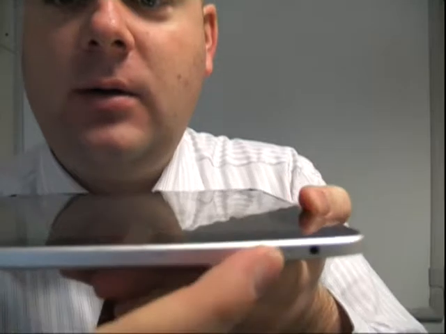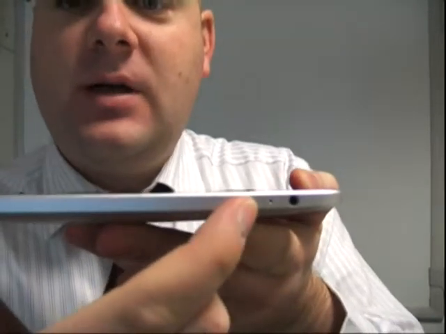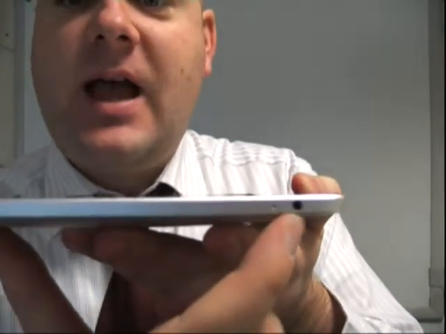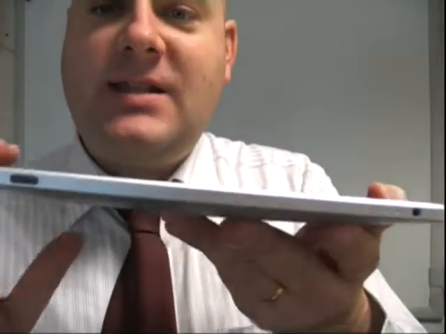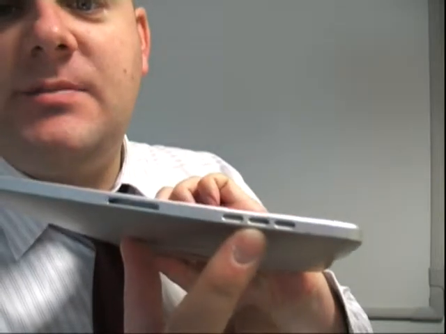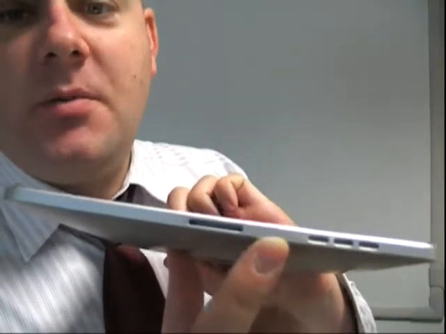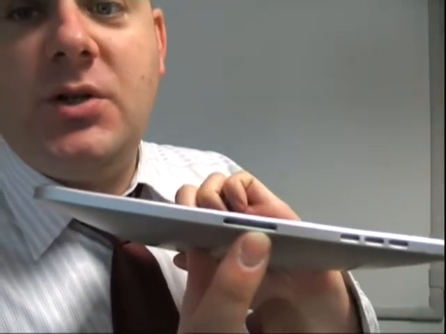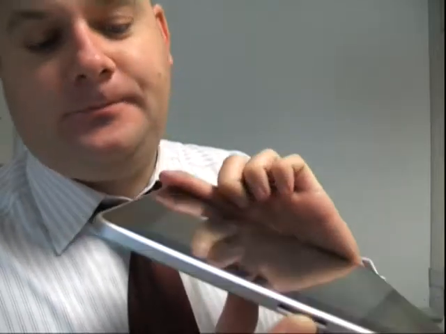If we look closely at the top, you'll see a tiny hole. That's the microphone, and then next to it is the headphone socket. You don't necessarily need to use headphones, because at the bottom of the device you'll see a built-in speaker, and also at the bottom of the device we've got the port which you use for charging, but also for connecting to perhaps a PC or a Mac to transfer data.